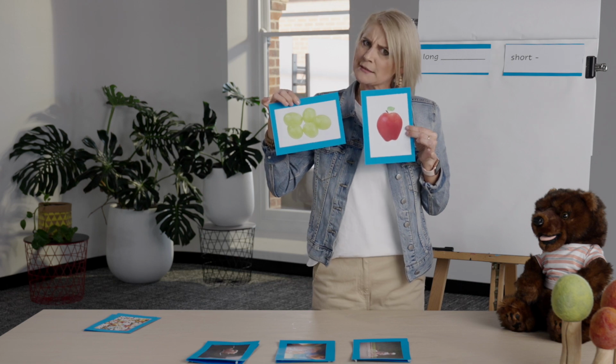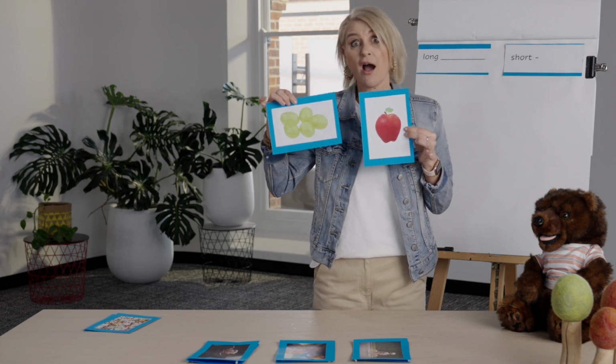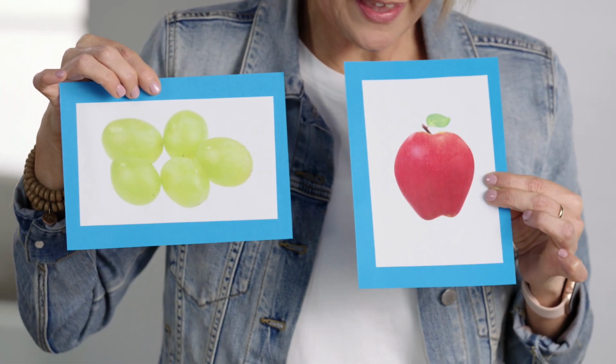Now this would depend on how quickly you eat, I understand. I can only make a guess on how quickly I eat an apple or how quickly I eat grapes. But Baby Bear, I'm thinking that the apple would have a longer duration.